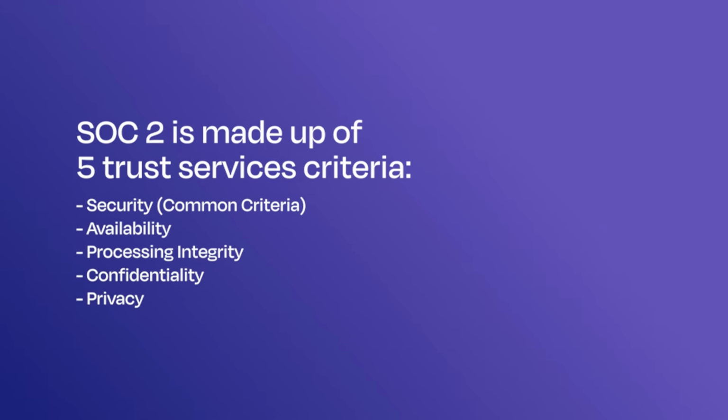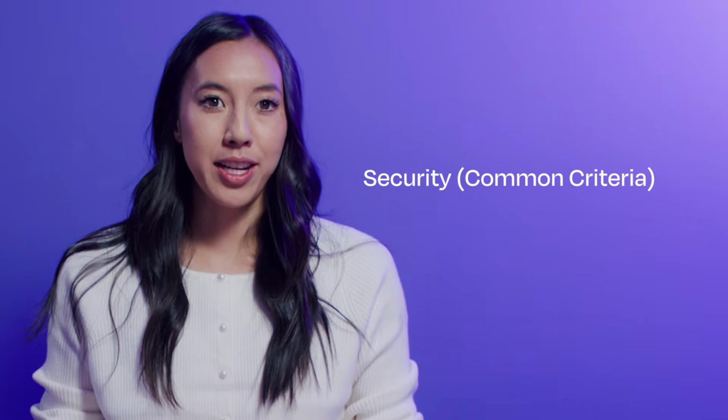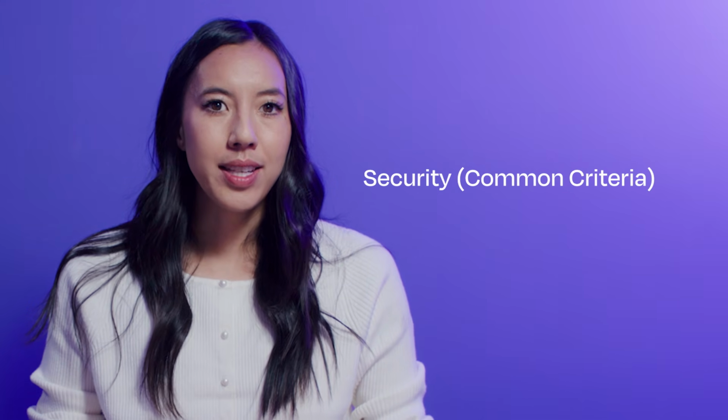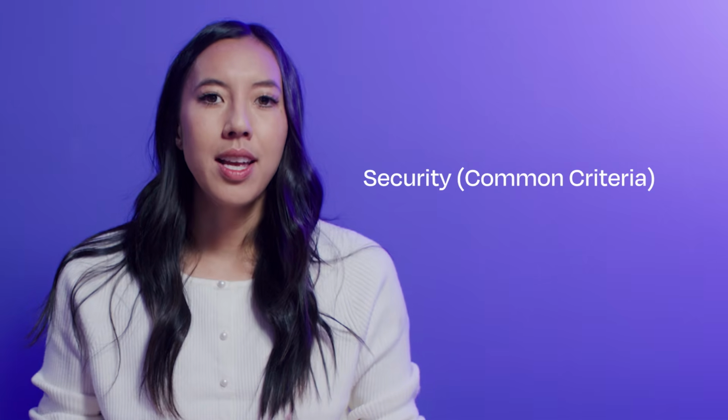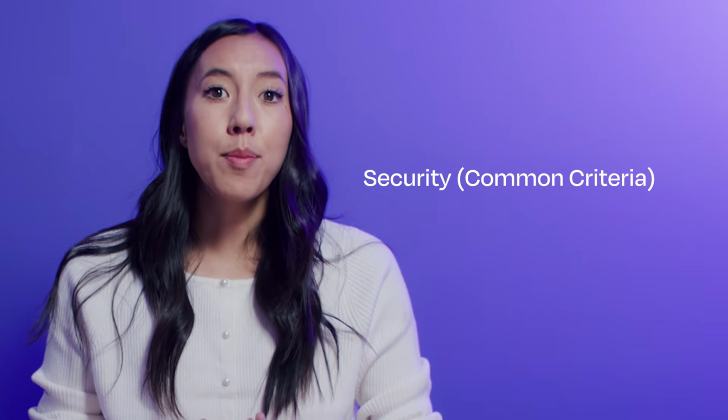SOC 2 is made up of 5 trust services criteria. Each of the 5 categories has a specific focus. Security or common criteria provides validation that information and systems are protected against unauthorized access, disclosure of information, and damage that can compromise the availability, integrity, confidentiality, and privacy of information or systems. Security forms the baseline for any SOC 2 report and is therefore included in every report prepared. That means organizations can opt to have an examination performed on security controls only.